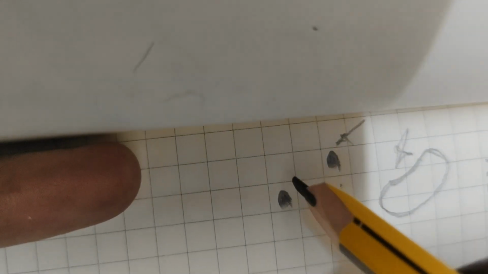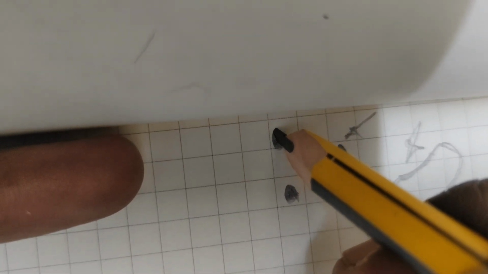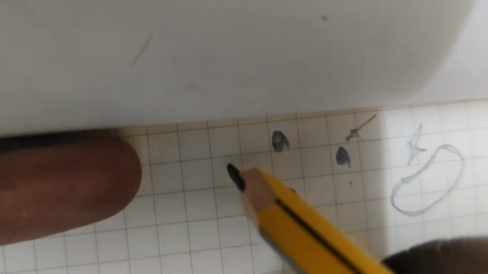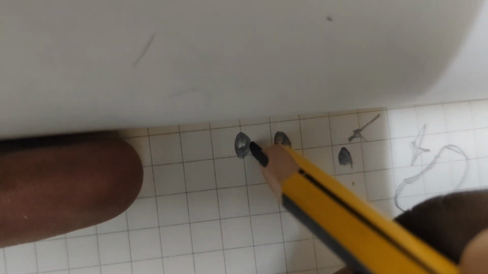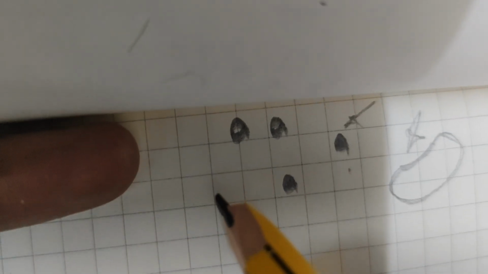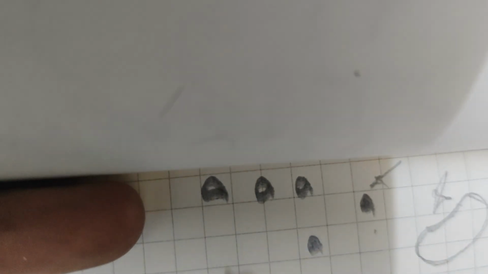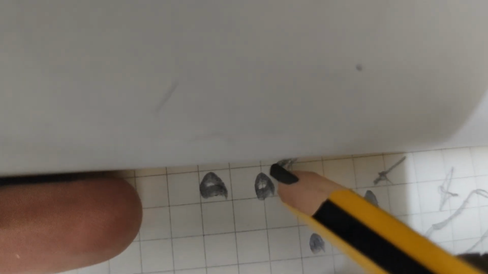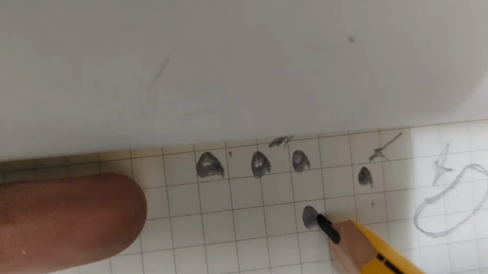Fa for naskhi is written like this, it has a space inside, and wow for thuluthi also has a gap inside. So the difference is there; this one has no gap inside.